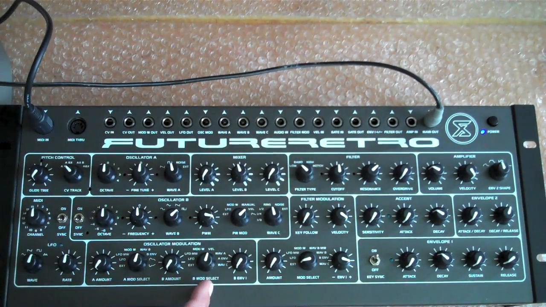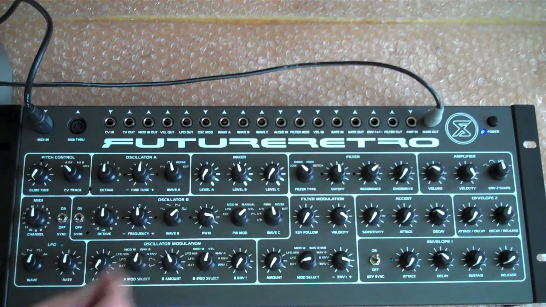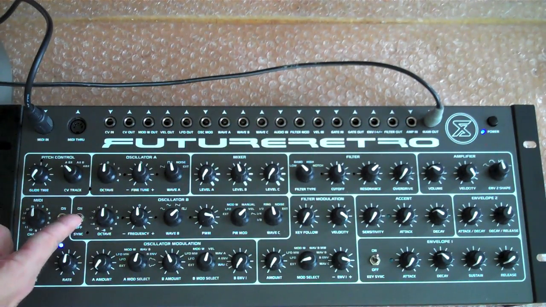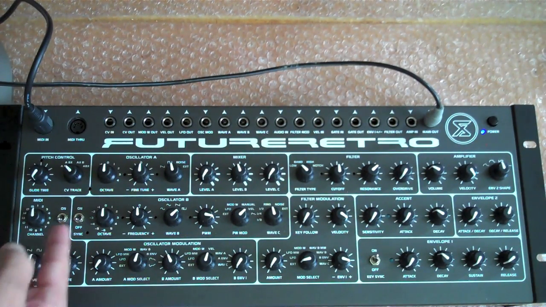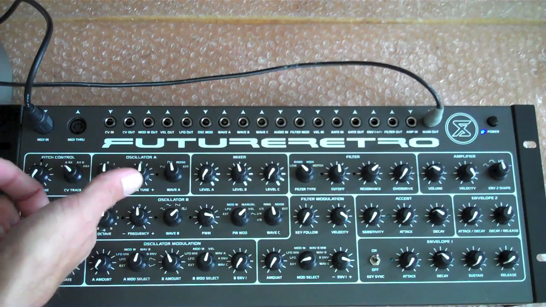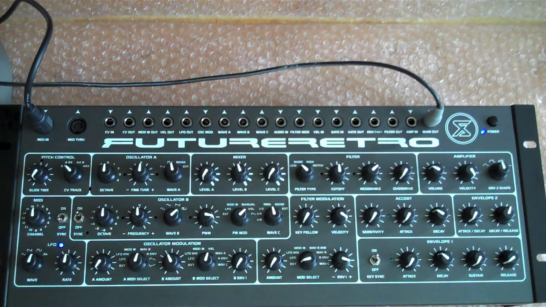Also, we can assign velocity in the modulation section to modify oscillator B's frequency, and that's not so musical on its own. You're going to get results like this. That's just playing a single note on the keyboard but varying the velocity value. But if we switch the sync on, oscillator B is going to sync its frequency to oscillator A, so when we vary the velocity of every note, the harmonics of this oscillator are going to change due to its frequency syncing.